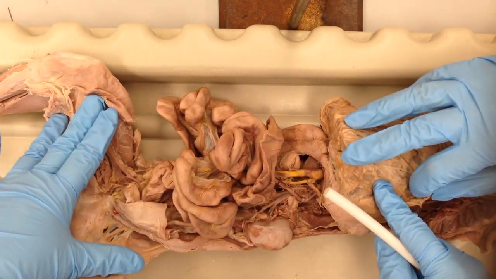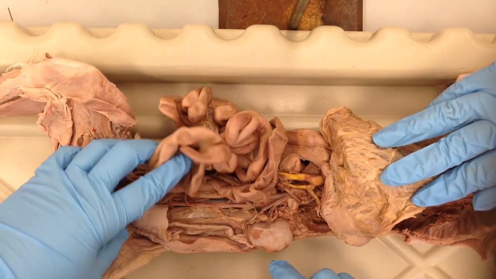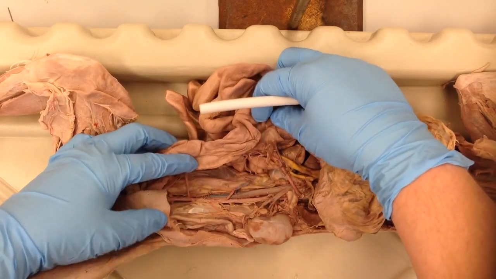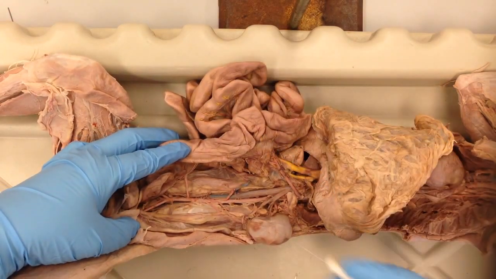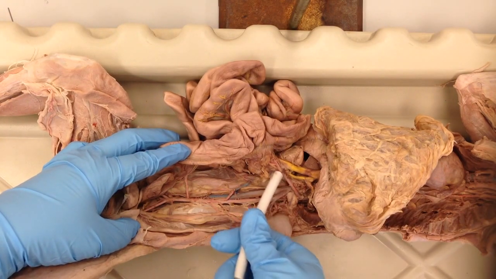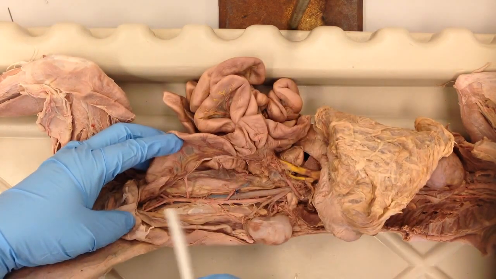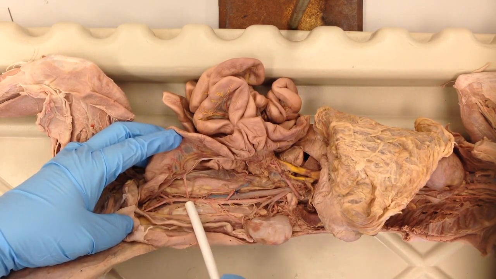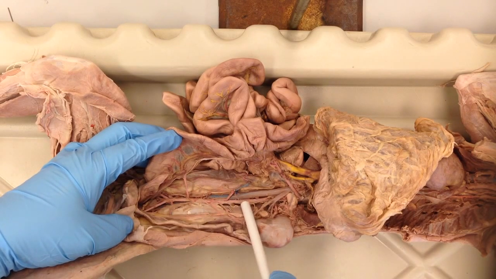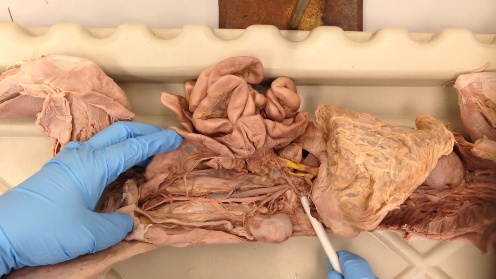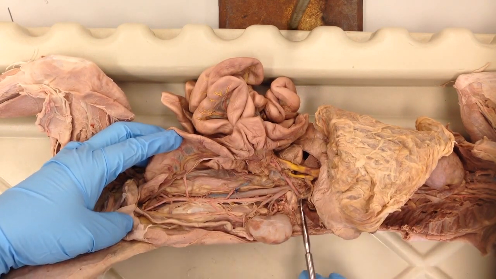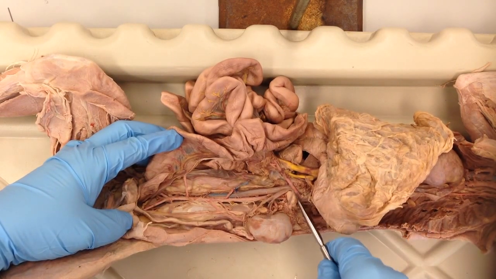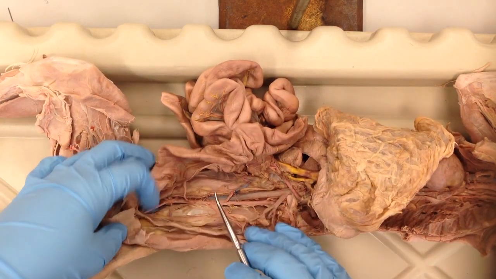Now we're going to look at the arteries of the abdominal cavity. I'm going to pull these intestines to the side so we can see those vessels. We've already gone through the superior mesenteric artery. Down here, closer to the inferior portion, you have the inferior mesenteric artery, and all of those branch off of the abdominal aorta. And there's the branch there of the superior. So you have the superior mesenteric and inferior mesenteric artery.